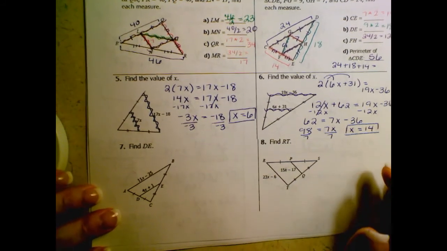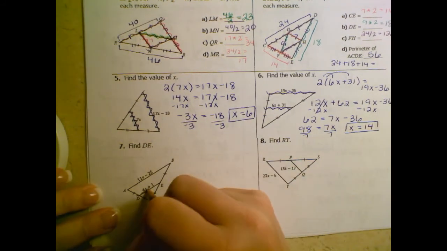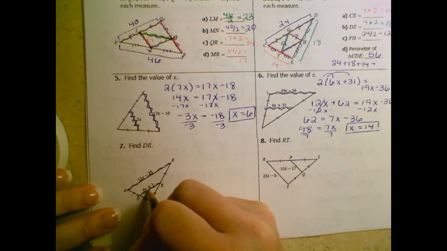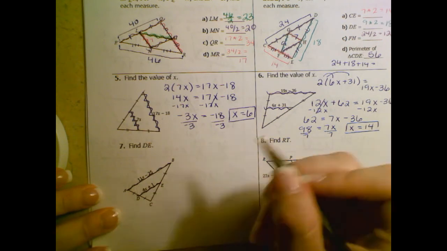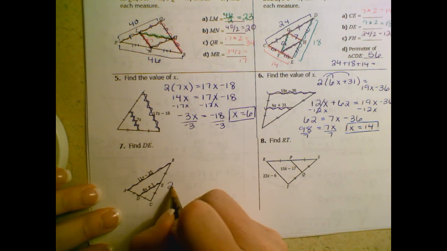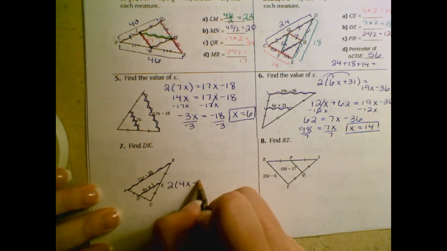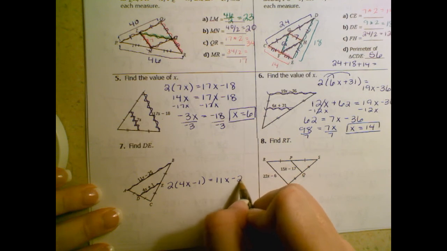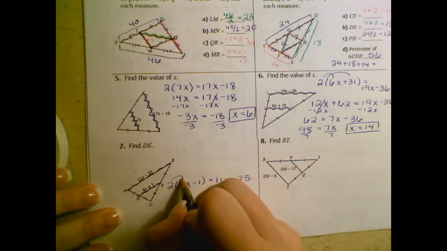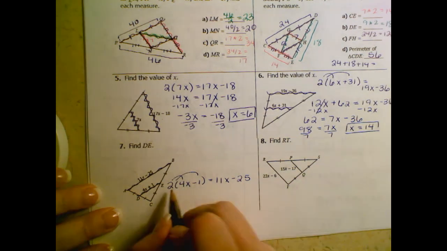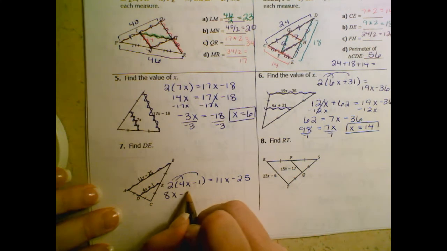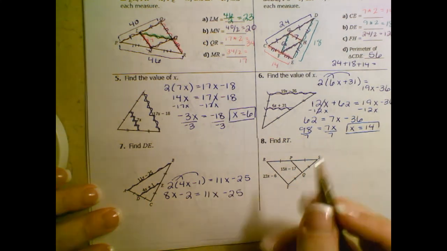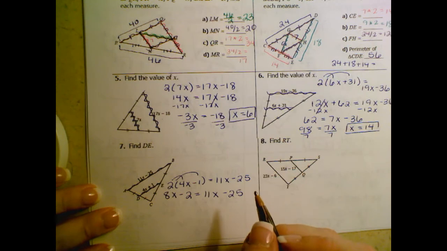Right. Same idea with number 7. These two are parallel. Double your inside guy, put it equal to the outside guy. Just like we did with number 6, I'm going to distribute. Get rid of your smaller x.